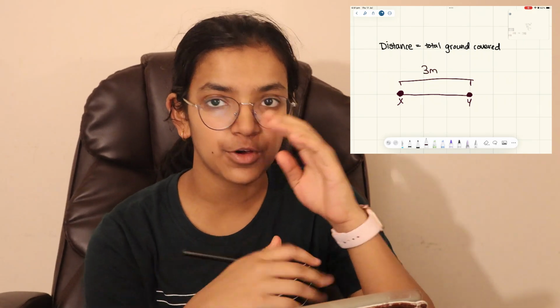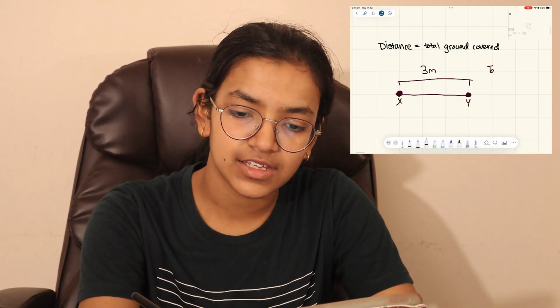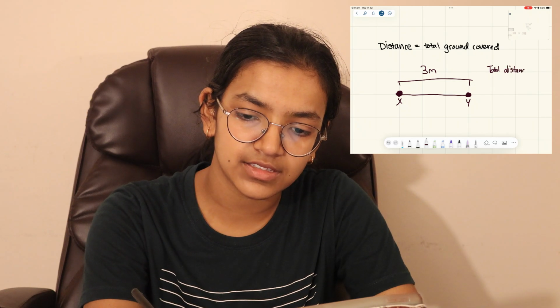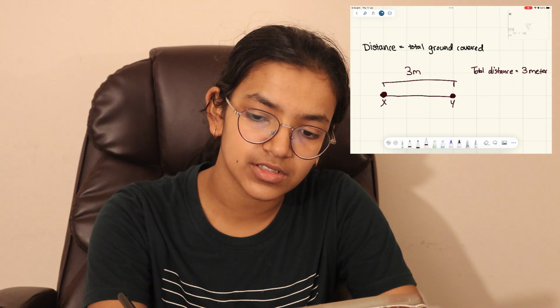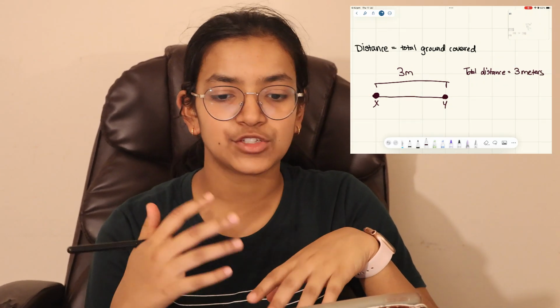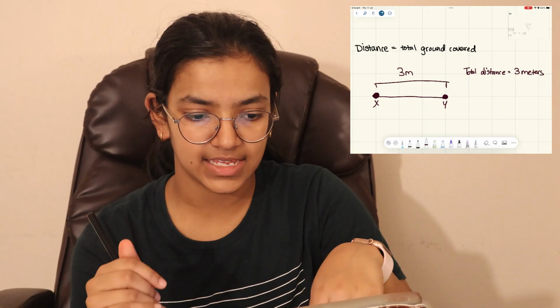Oh, sorry, I still have my vanish pen on. So these 3 blocks will be 3 meters. So the total distance, or the total ground that I've covered, will be 3 meters. So the total distance here in this example is equal to 3 meters, okay? So that's what distance is.